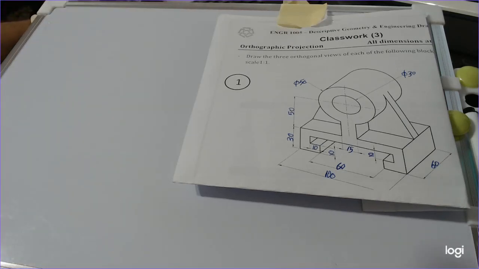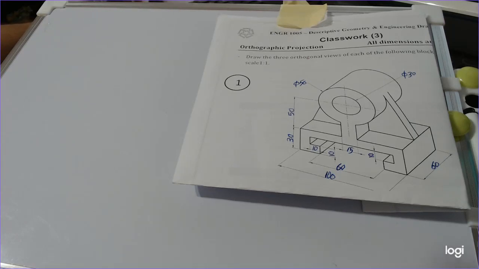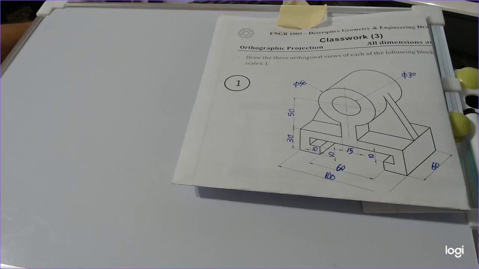Okay, so basically we have two drawings, drawing number 1, the one I'm showing right now, and we have another simple object. So I'm gonna explain how to do the projections of this object. First of all, let's pick a point and then start to draw the front view.